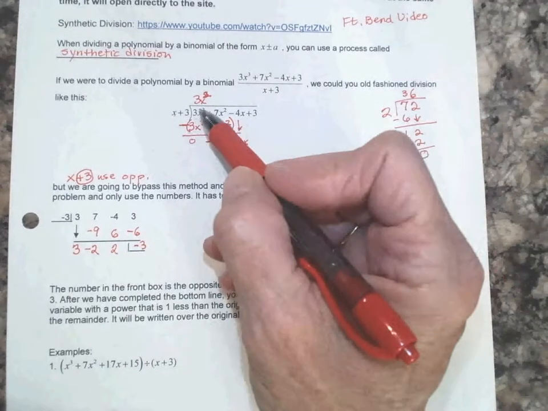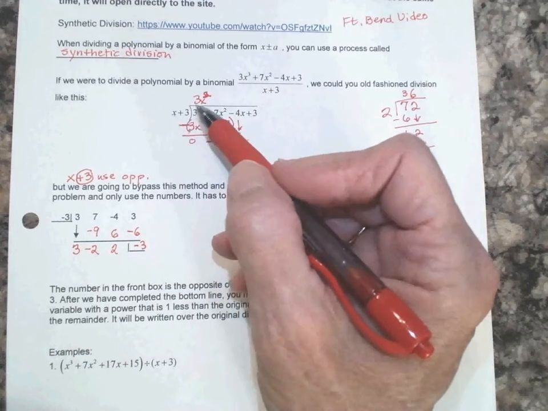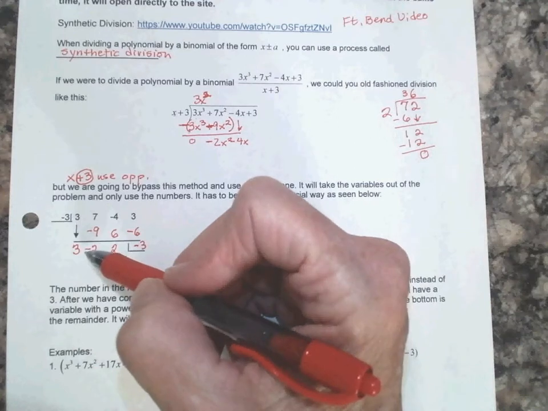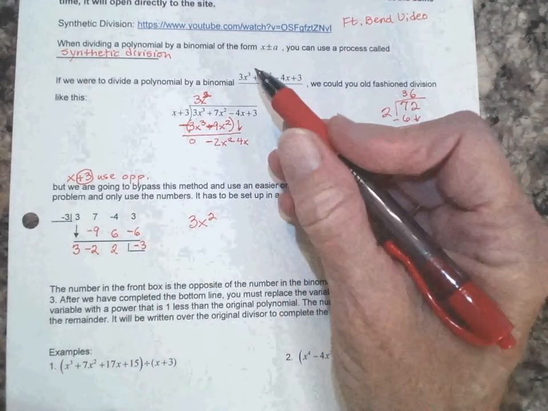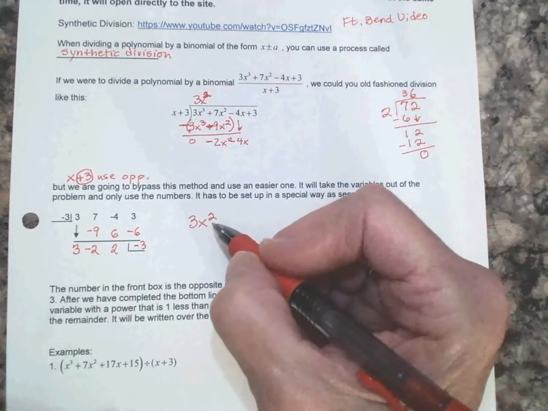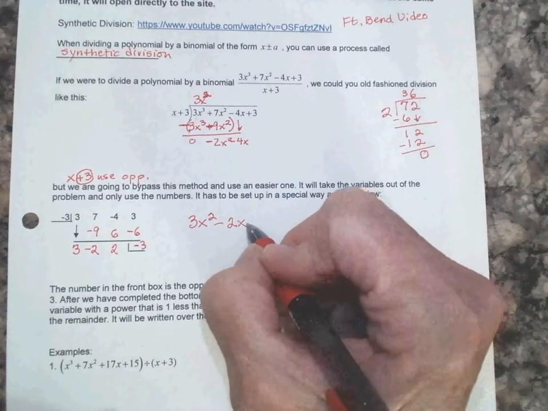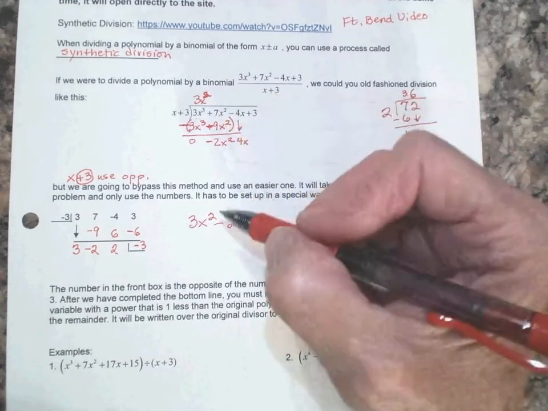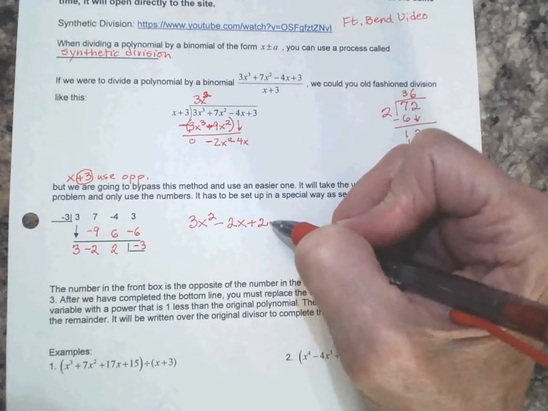We started out with an x cubed on our problem, and we divided by an x plus a 3. So we're dividing off one of the powers. So our answer has to be reduced down by power. So taking some power out of it, this would be 3x squared, because it started out with a cube, so I got to take a power out. So x squared, then minus 2x, then the last term would be plus 2. So when you get your answer, you take your power out by 1. So this becomes x squared, this would become x to the first, and this would become just x to the 0, or just a constant.